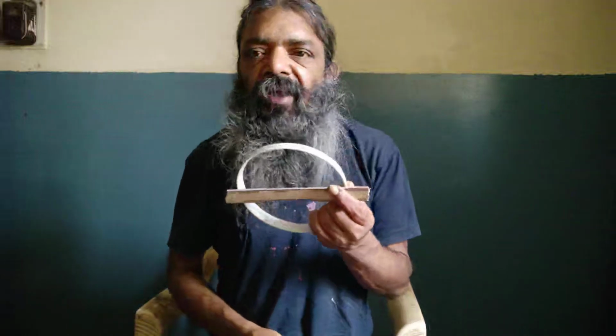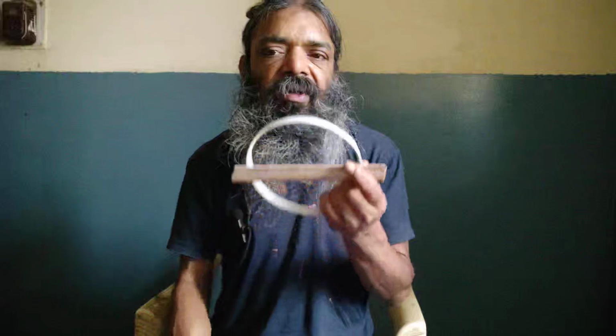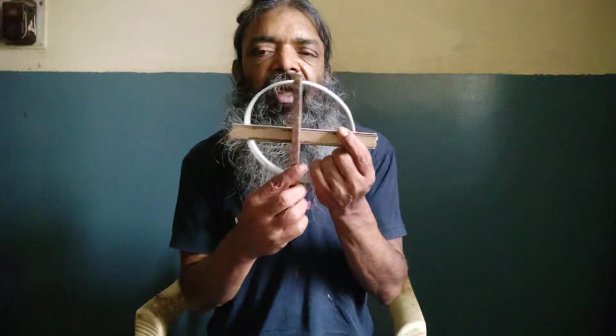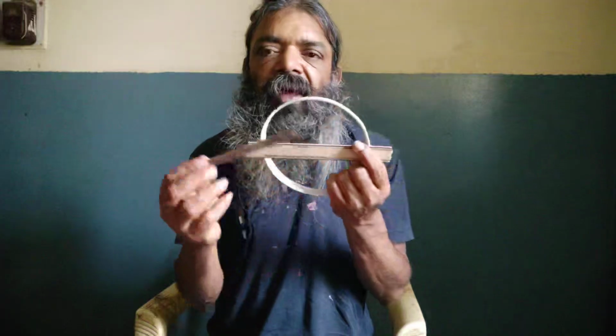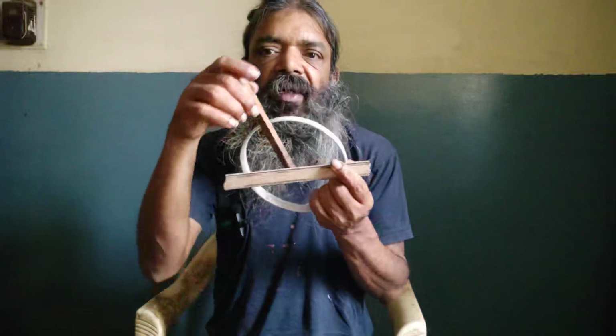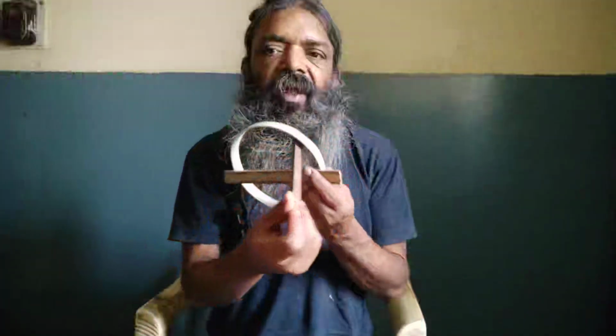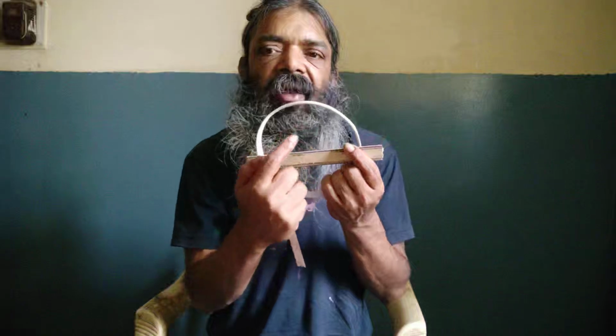This is also called a hybrid model of the Cartesian coordinate system and the polar coordinate system. This is the xy axis, this is the Cartesian coordinate system. If this radius is moving like this, then this is the radius and this is the angle. This is the polar coordinate system. This is superimposing the Cartesian and polar coordinate systems together.